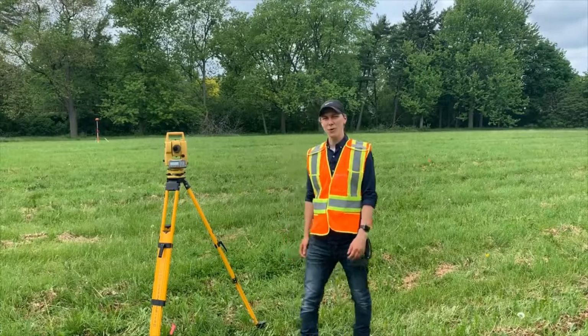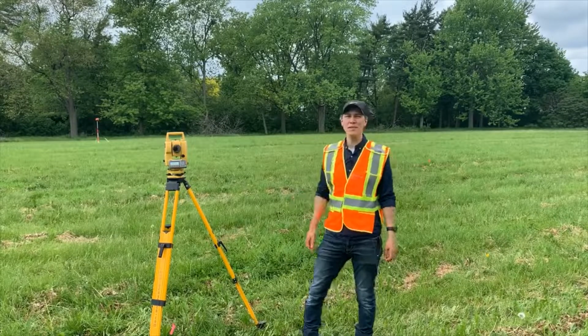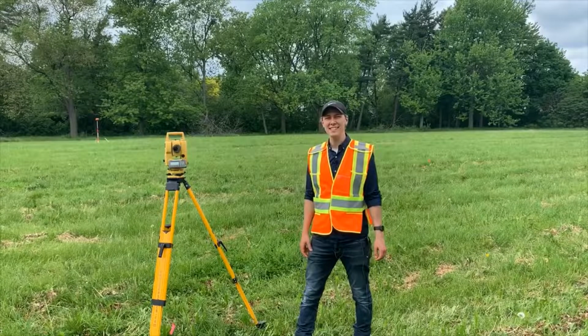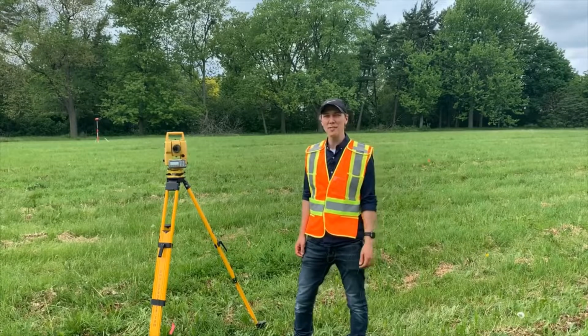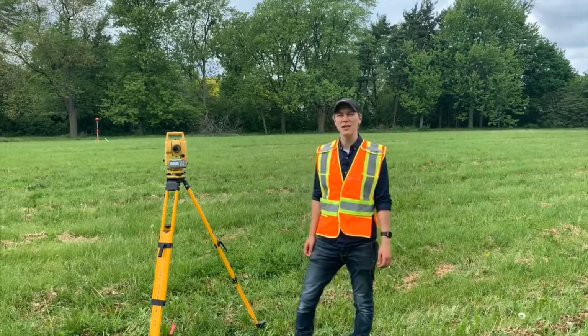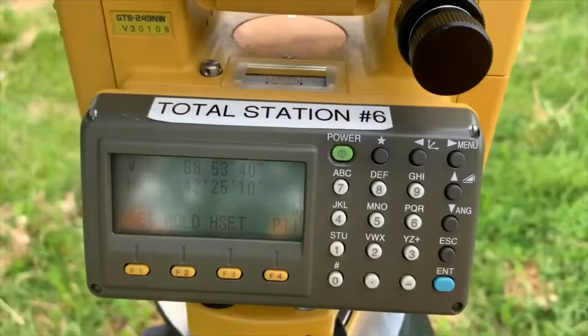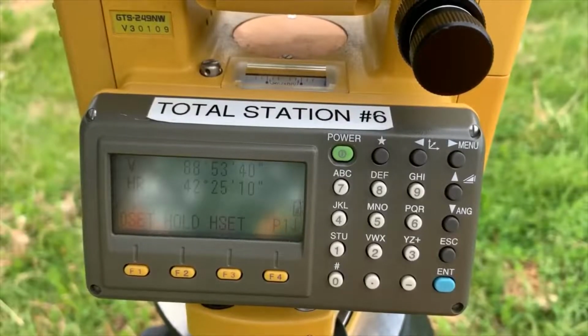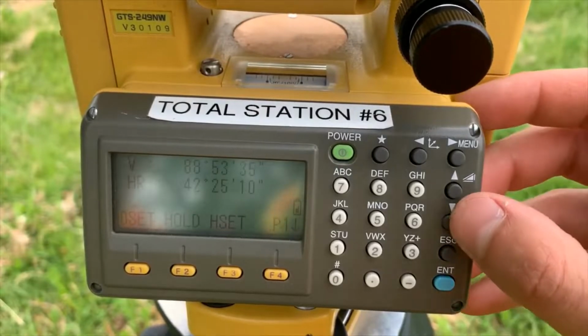So again, we have our total station set up over D6, and we have a prism behind me here set up over C6. So we'll take a horizontal distance measurement to that prism and zero set our rotation on that prism. So we've sighted our total station on the prism over C6, and now we want to zero set.